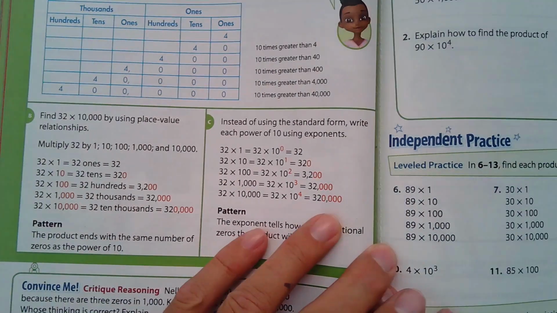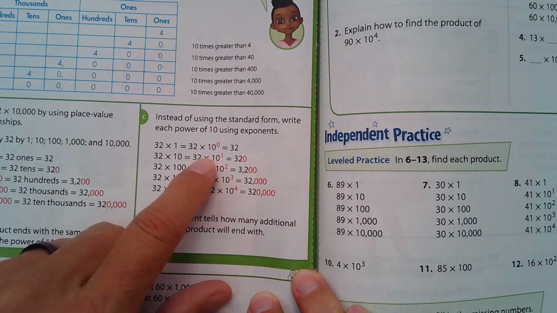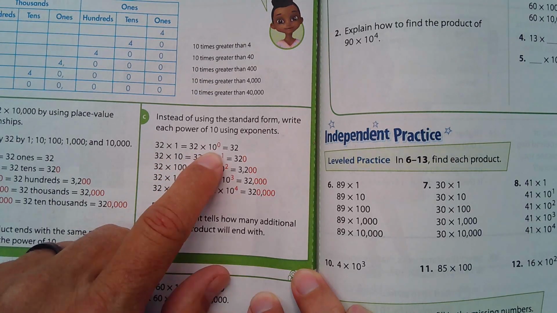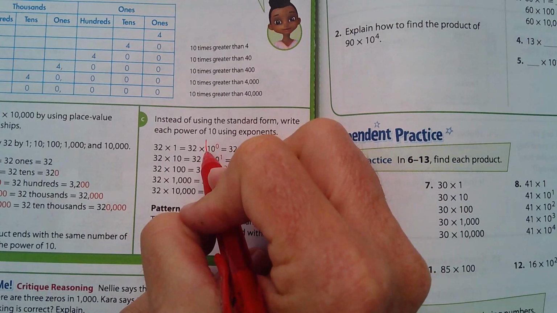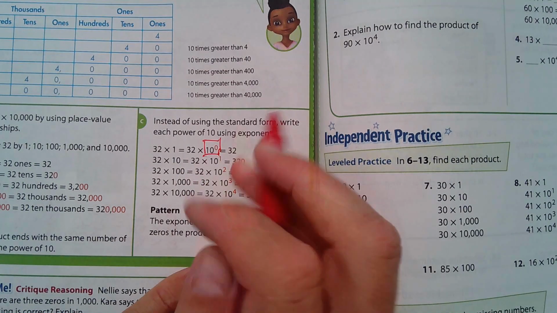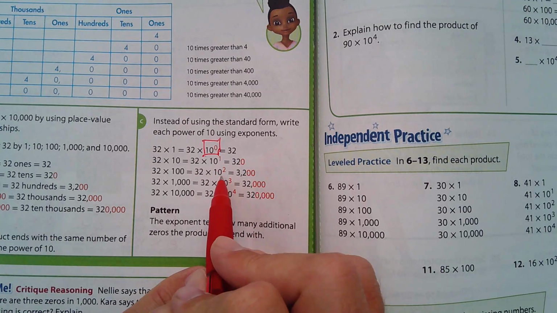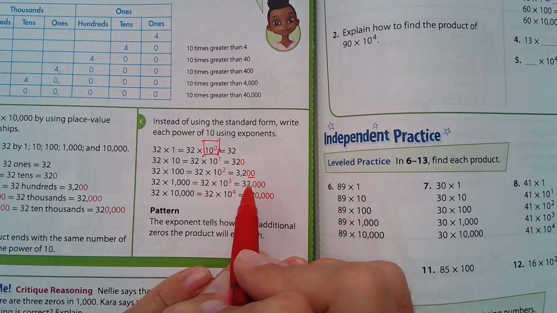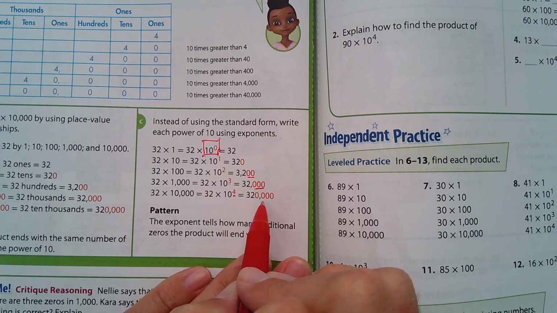And then, as I pointed out a couple minutes ago, instead of using standard form, this is in standard form, using the power of exponents. So 32 times 1, that's the same thing as 32 times 10 to the 0. Anything with an exponent of 0, anything, is equivalent to 1. So that is 32 times 1. 32 times 10 is 32 times 10 to the first, which is 320. And 32 times 10 squared, that's 32 times 100. 2 zeros. And then 32 times 10 cubed, 3 zeros. To the fourth, 4 zeros. All right?